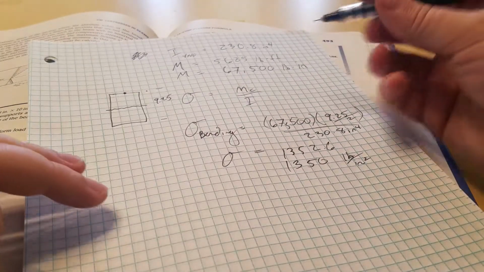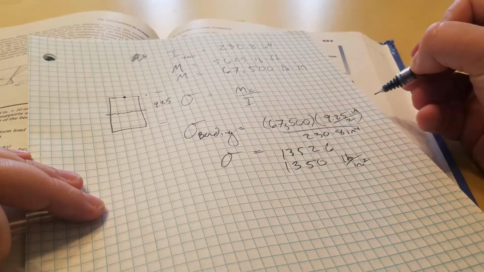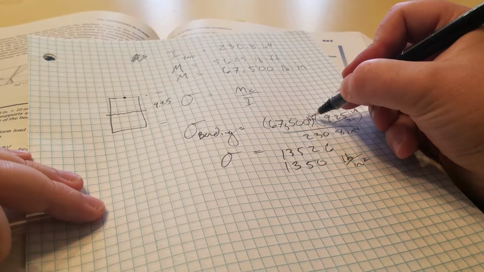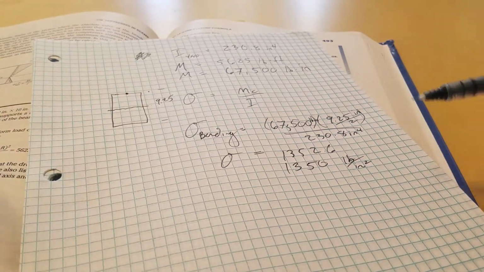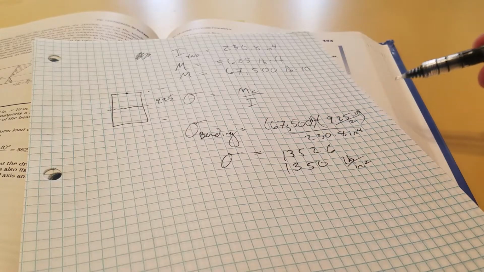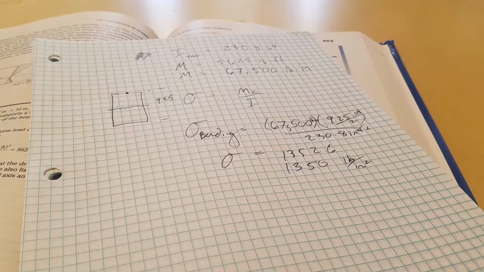Let's check that out. This is pound inch. This is an inch here. So I've got a pound on top, 2 inches on top, 4 inches on bottom. So I should cancel 2 of these with 2 of those. So yeah.